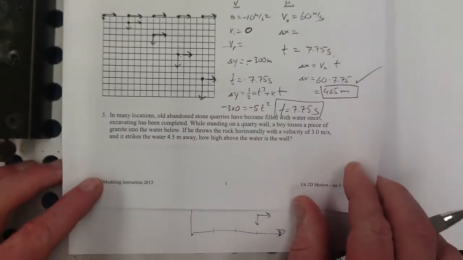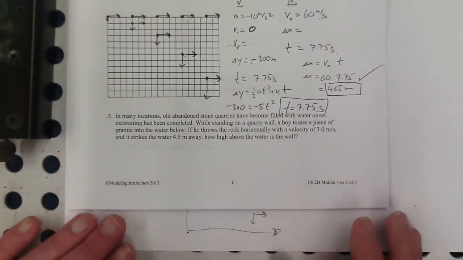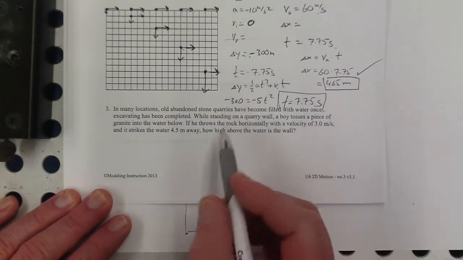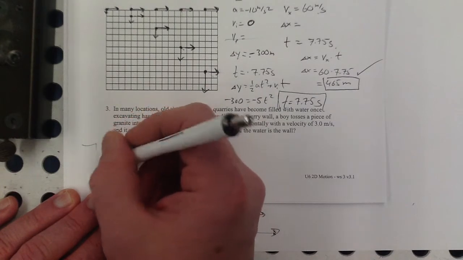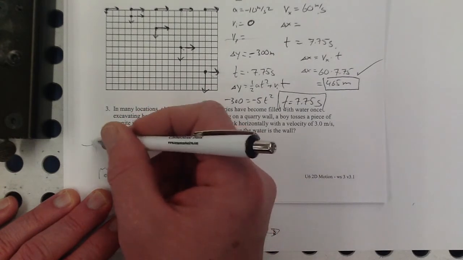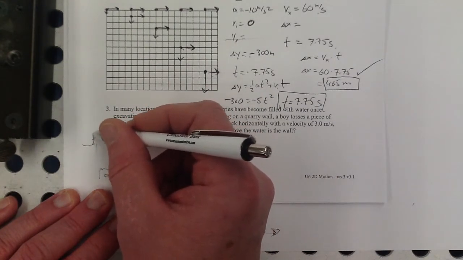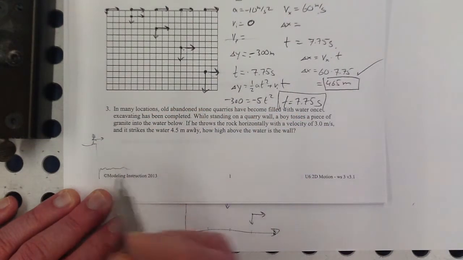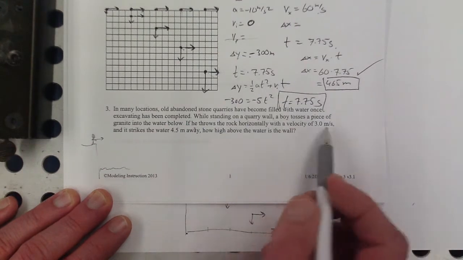In many locations, old abandoned stone quarries have become filled with water once all the quarrying has been done. So just imagining like a cliff here. Here's the boy. And what's he going to do? He throws a rock horizontally like this with a velocity of 3 meters per second.